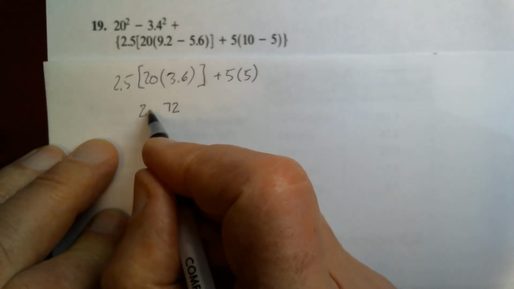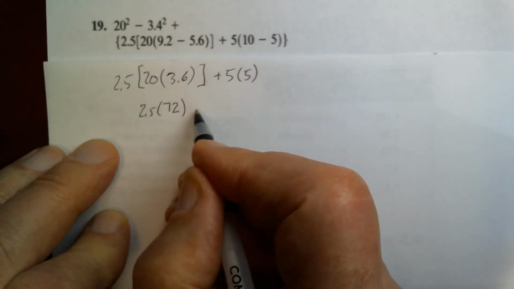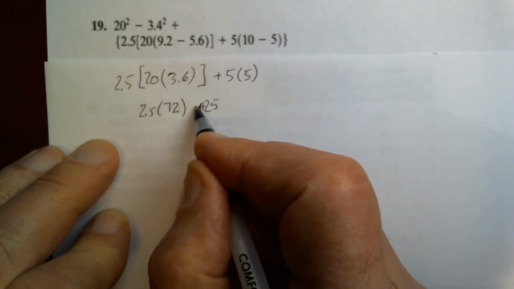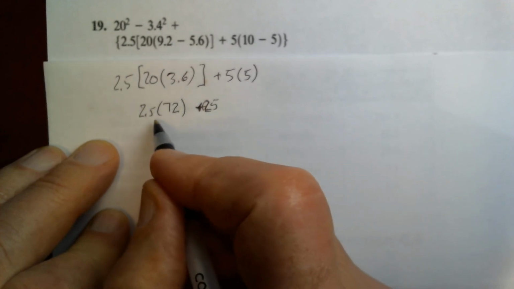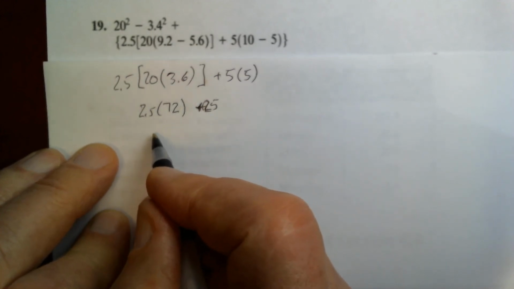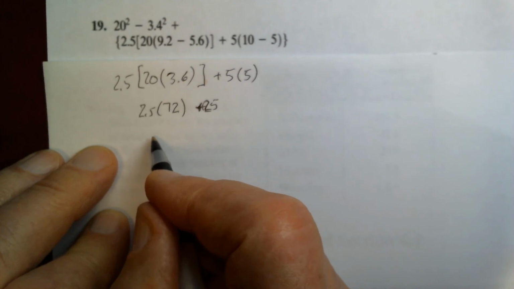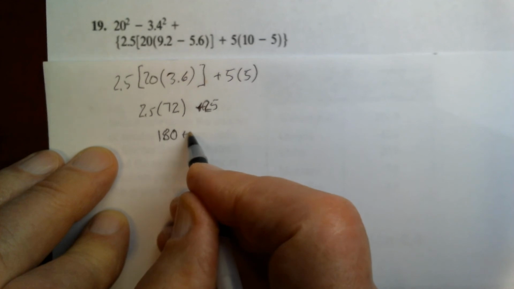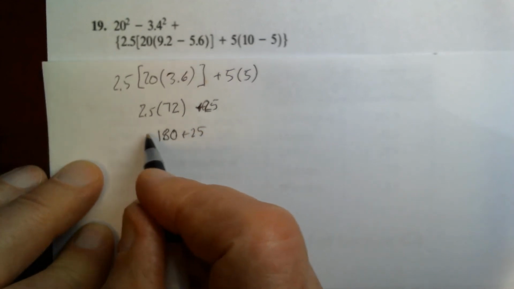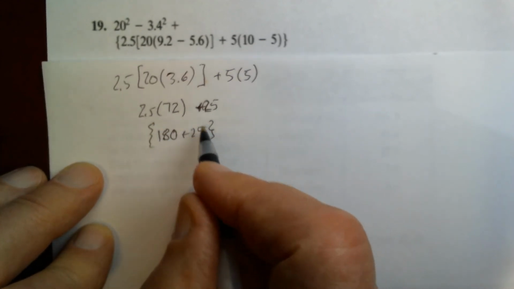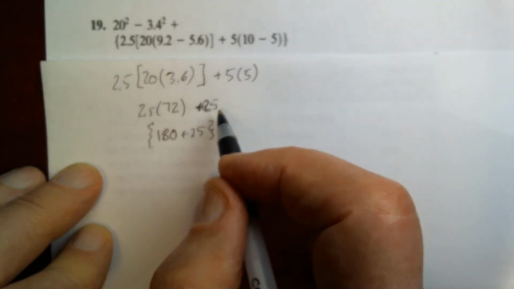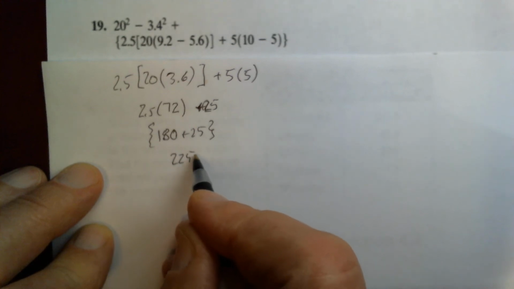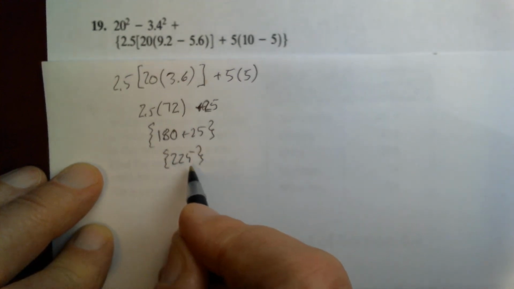72 times 2.5 plus 5 times 5 is 25. Pardon me, it's 25. And 2.5 times 72 is 180. Plus 25. So what we have inside the braces, that expression is equal to 225. That's the expression in braces.